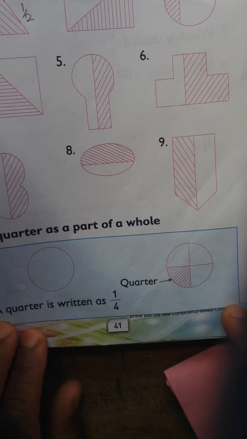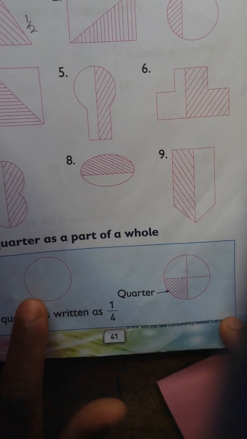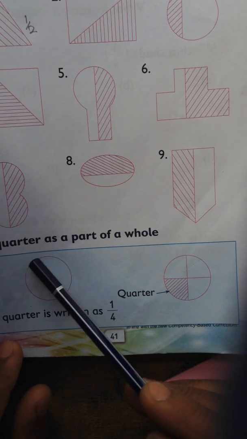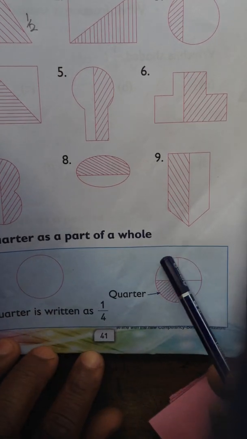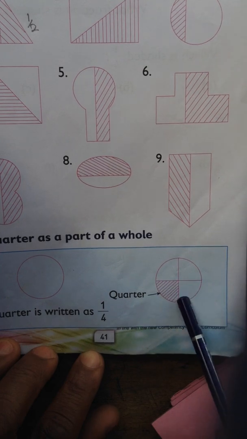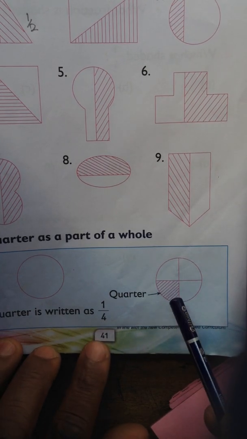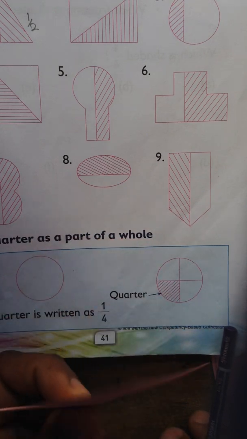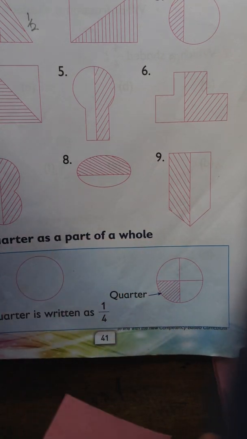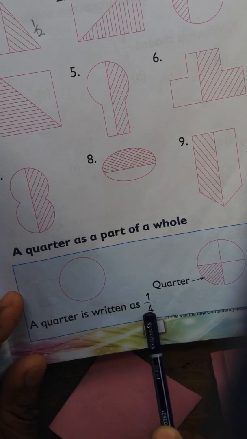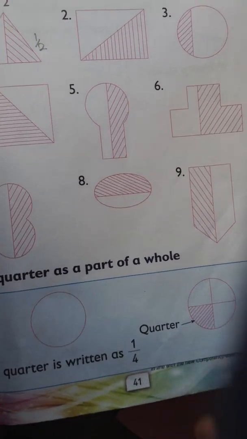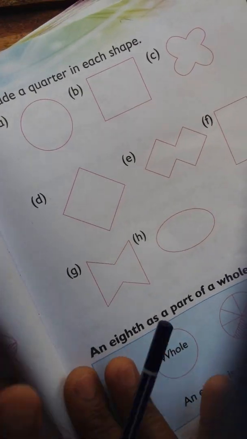Now, if you turn to your workbook, page 41, right down there you have a circle, a complete circle, and then it has been cut into 4 equal parts, and they have shaded one of the 4 equal parts. So if I take one of these, like out of a square, and I've taken one piece, this becomes a quarter. And a quarter is written as 1/4. So proceed to the next page.